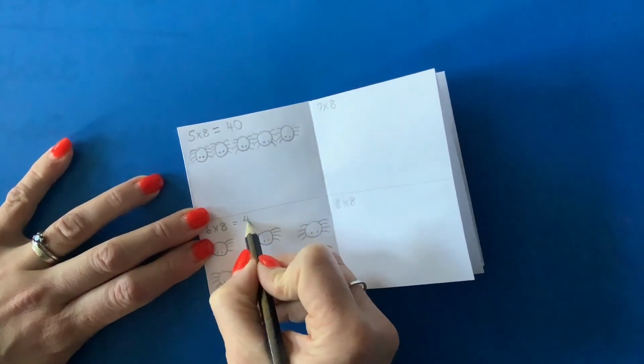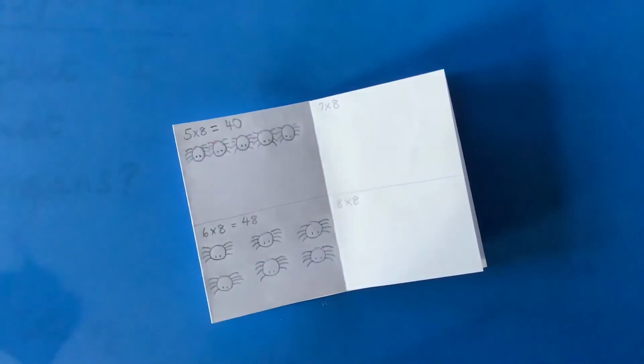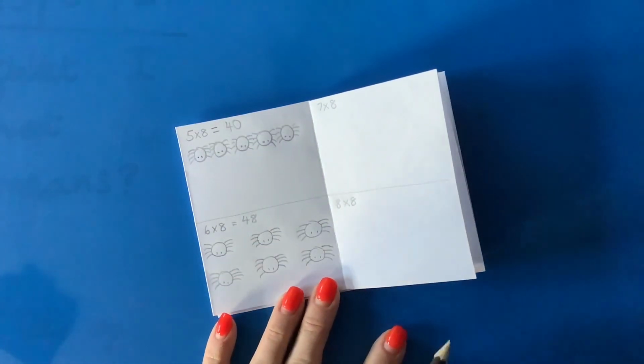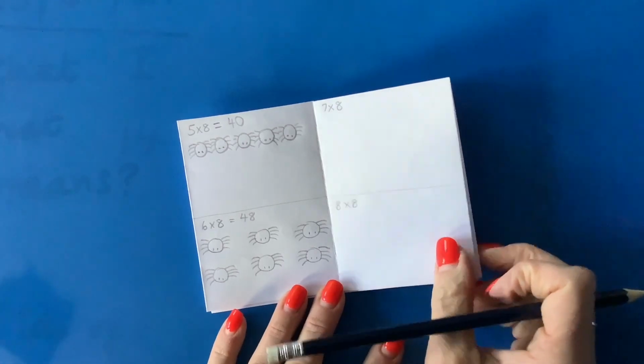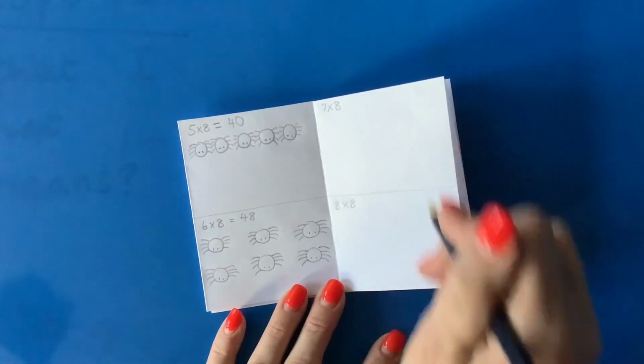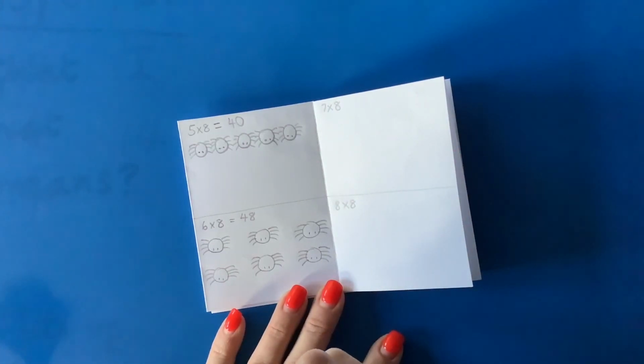So I worked out what 6 times 8 is by drawing out the spiders and counting the legs. I'm going to carry on now. Obviously, I'm not going to do that on video because you now get the idea of what you need to do.